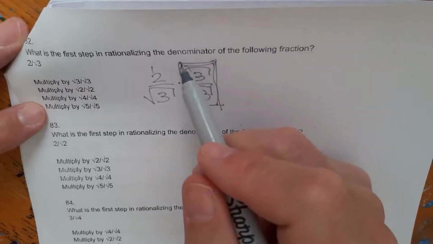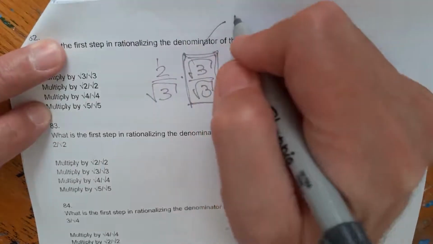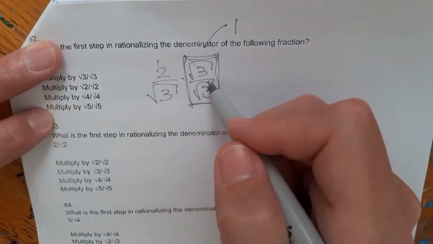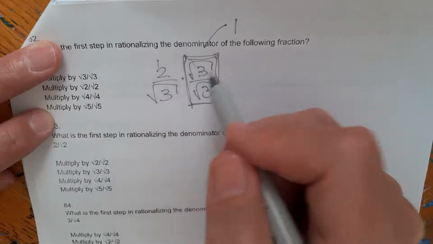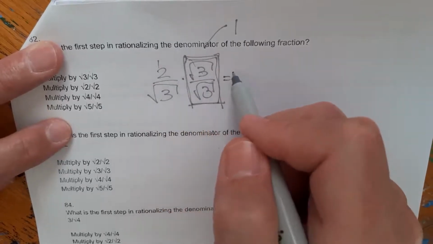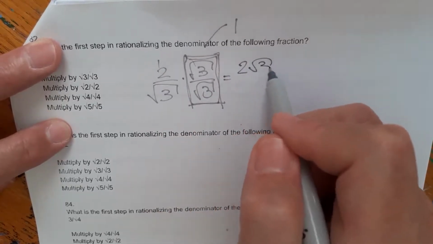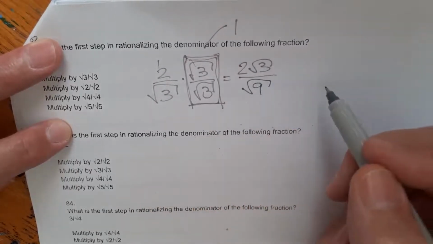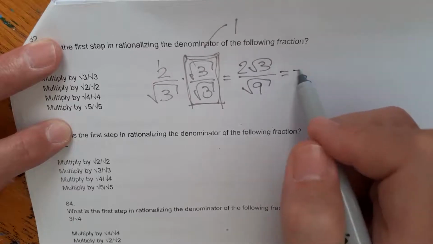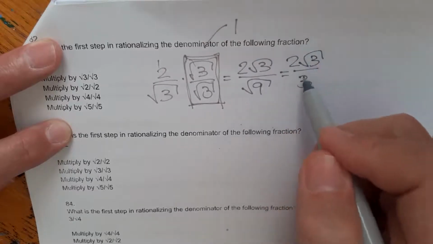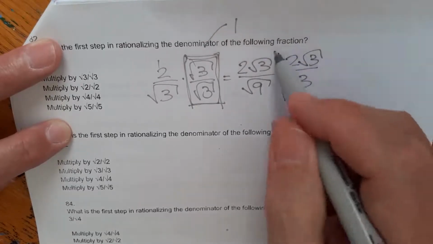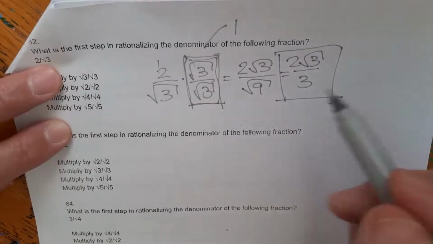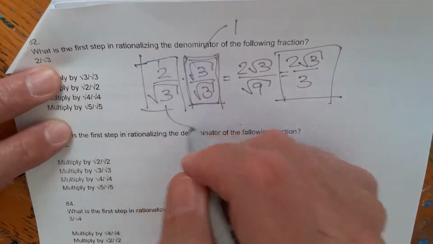Why is it square root of 3 over square root of 3? Because that equals 1. And you can multiply anything by 1, and it doesn't change the overall value. So now we multiply across the numerators, and we get 2 radical 3 on top. Denominators are radical 3 times radical 3, or radical 9. Radical 9 simplifies to 3, and you get 2 radical 3 over 3. This is the proper simplification of this.